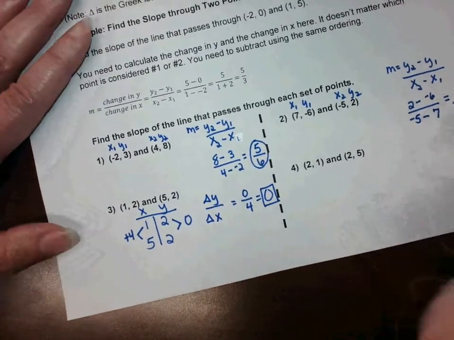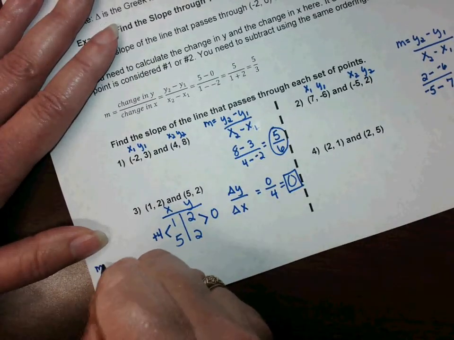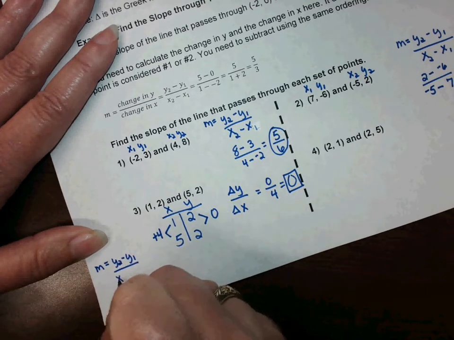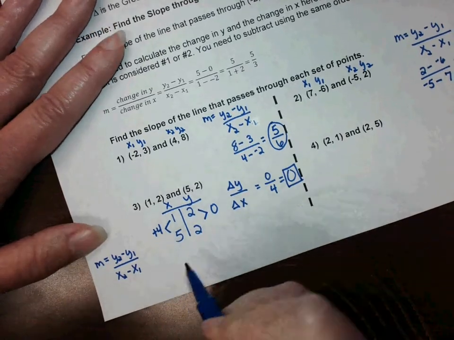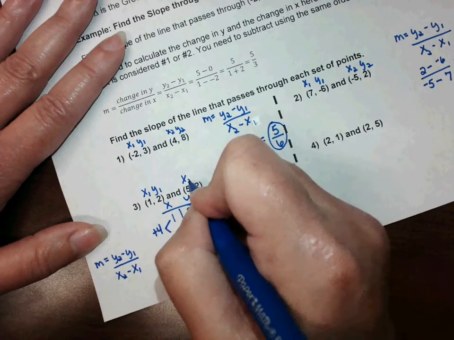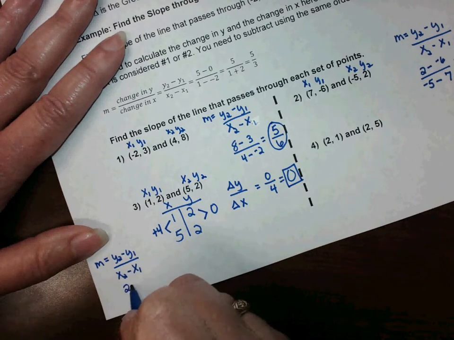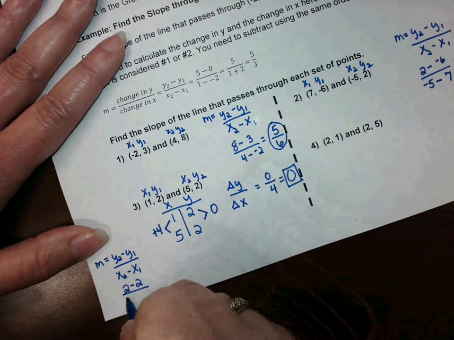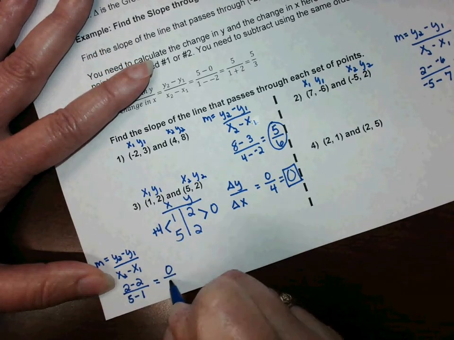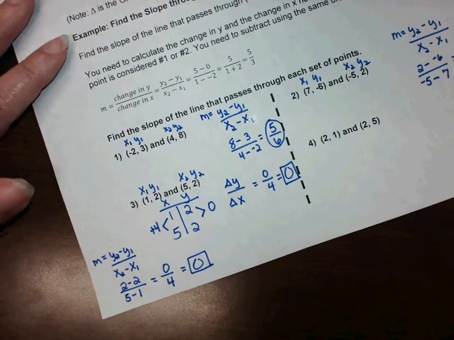Now just to show you that you would get the same thing if you use the slope formula, I write my formula, m equals y2 minus y1 over x2 minus x1, and fill it in. Here's x1, y1, and x2, y2. I get 2 minus 2 on top, and 5 minus 1 on the bottom. And 2 minus 2 is 0, 5 minus 1 is 4. That still equals 0, either way.